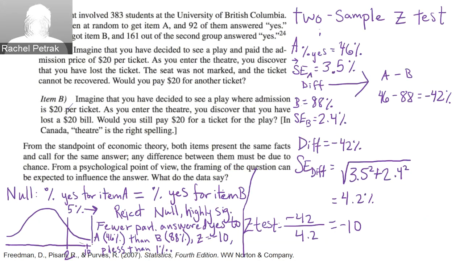Okay? Sentences for this type of problem are usually easy to write because you're just comparing two groups.